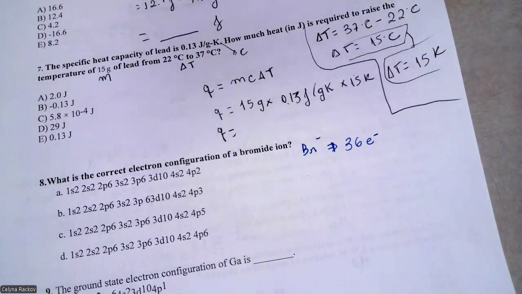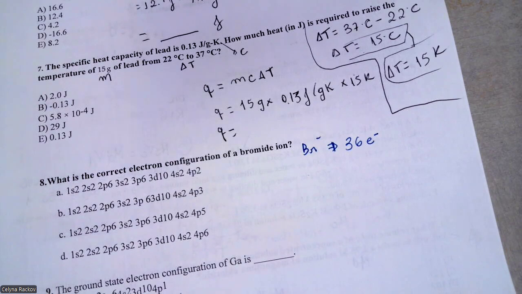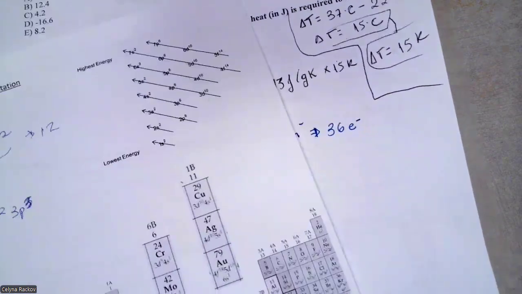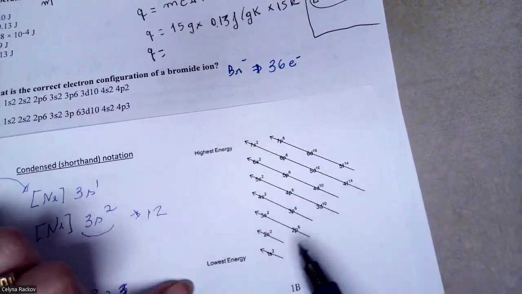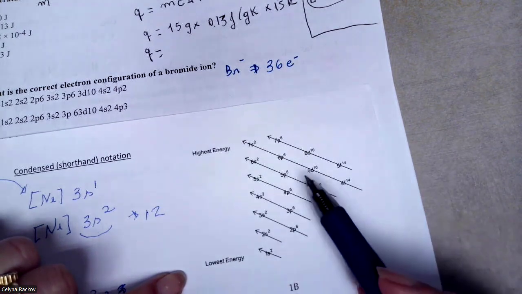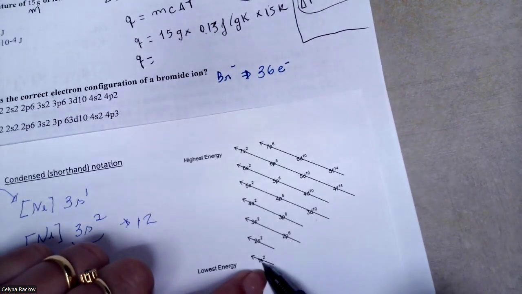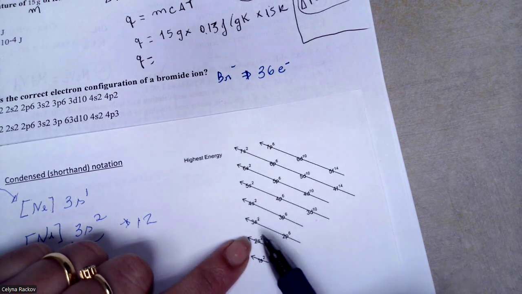Okay, now let's see what's the correct answer. So you are going to find the order here by following this diagram for electron configuration. 1s2, until you count 36, right? 1s2, 2s2, 2p6, 3s2.